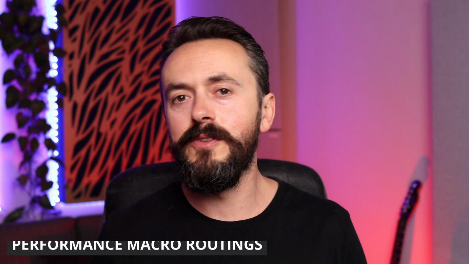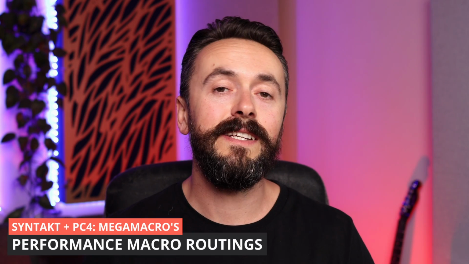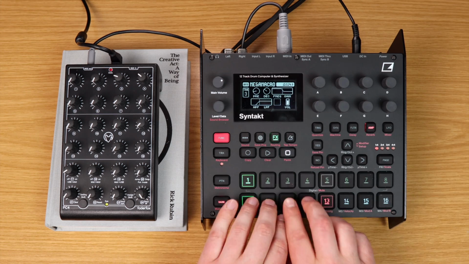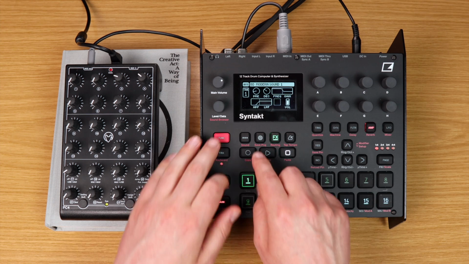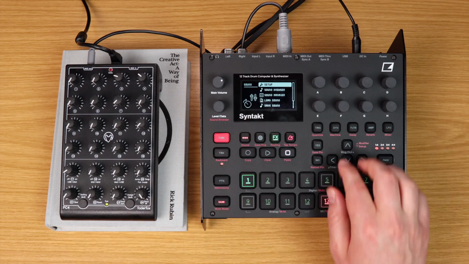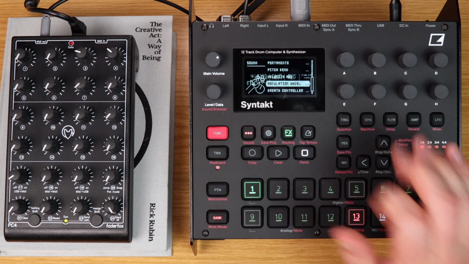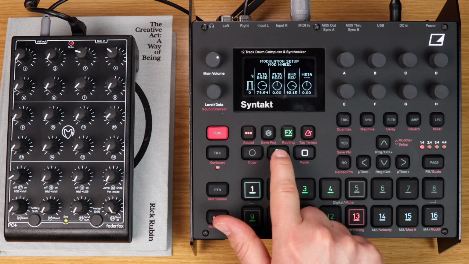The next thing that we're going to do is take a look at each of the tracks in solo and look at the performance macro settings, so I can give you some inspiration on what you could manipulate when creating these performance macros on the Syntakt. So let's just mute all of the channels and start with the kick. So I'm going to press track 1, go to the kick, and then I'm going to press function and sound to go into the setup modulation wheel. So let's just hit play.